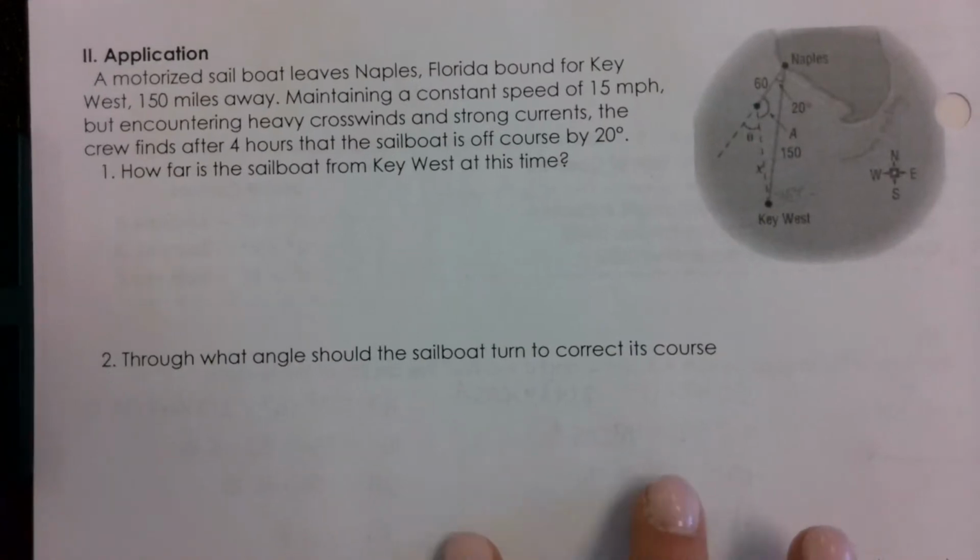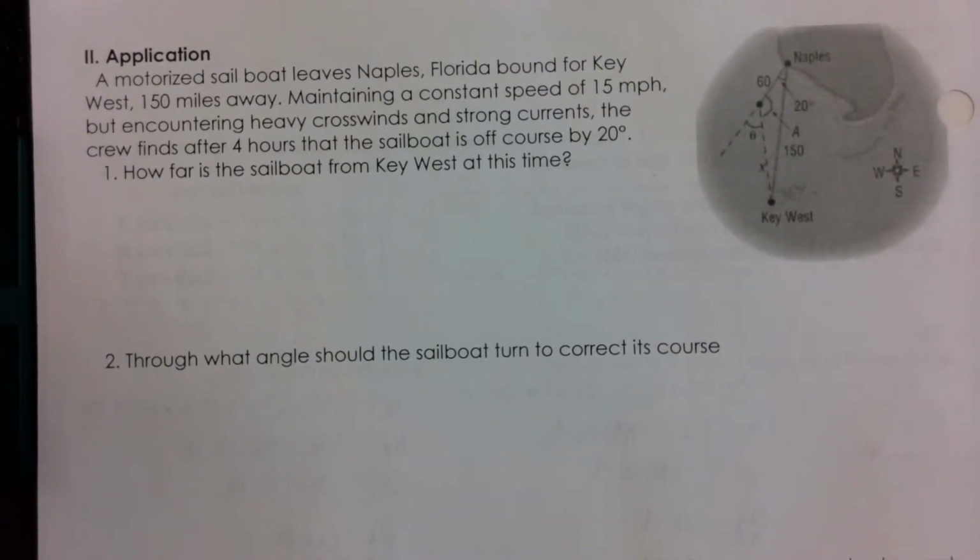Okay, so let's try some more problems. For this one, we've got a motorized sailboat leaving Naples, Florida, bound for Key West, 150 miles away, maintaining a constant speed of 15 miles per hour, but encountering heavy crosswinds and strong currents. The crew finds after 4 hours that the sailboat is off course by 20 degrees.